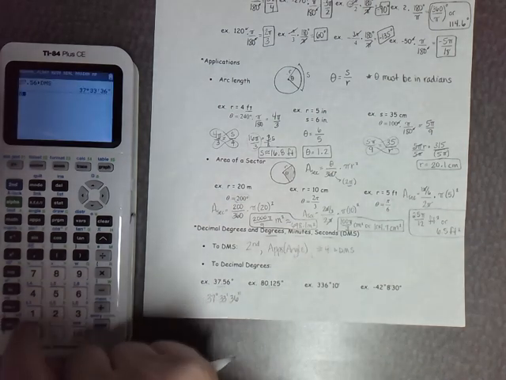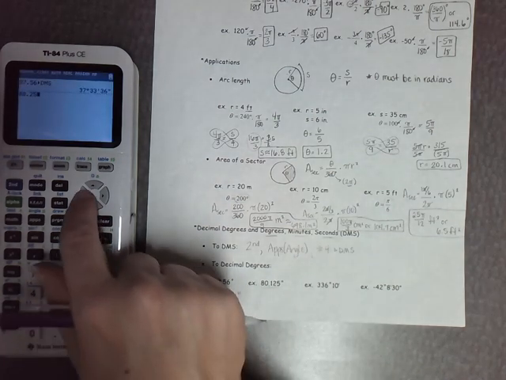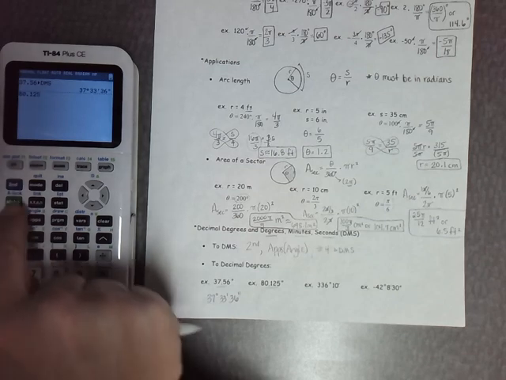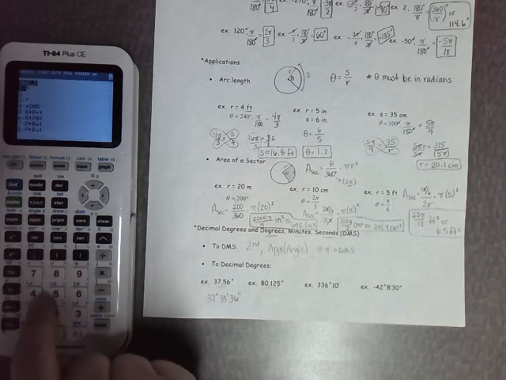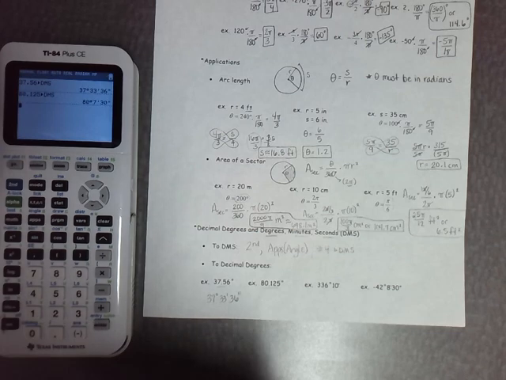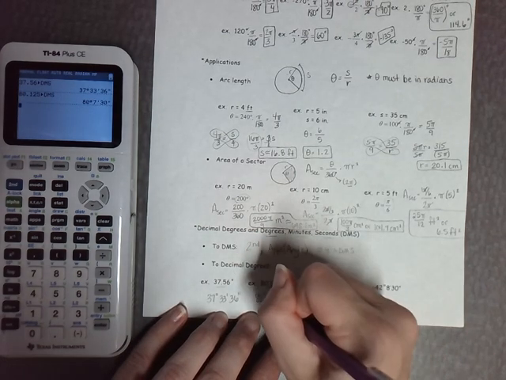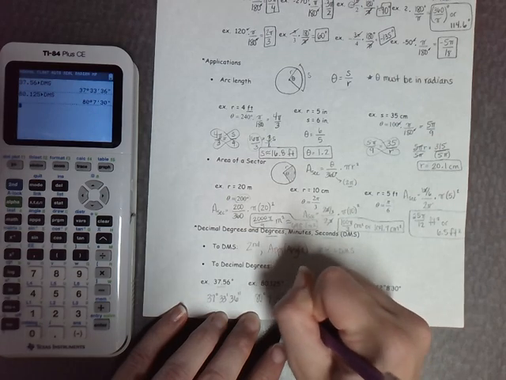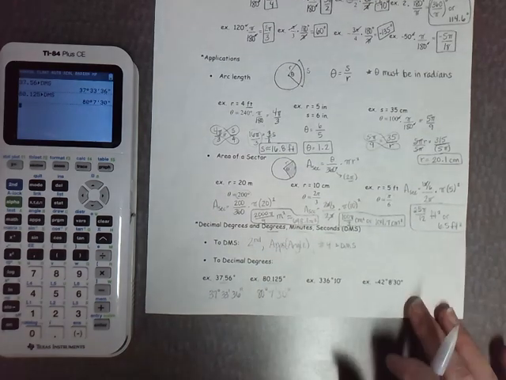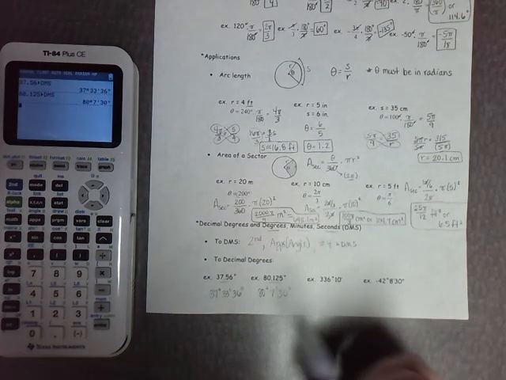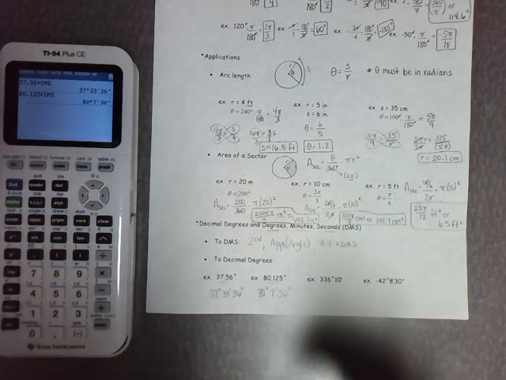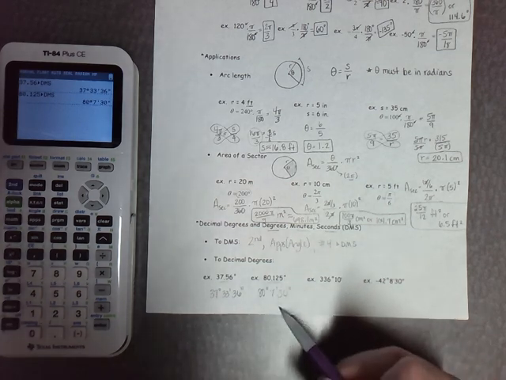This next one is 80.125. I'm going to hit second angle, DMS, number 4, and hit enter. So this one is 80 degrees, 7 minutes, and 30 seconds. If I'm not told to round at all, I'm going to write all of it. But if I am told to round, that's when you want to pay attention to those new rules.